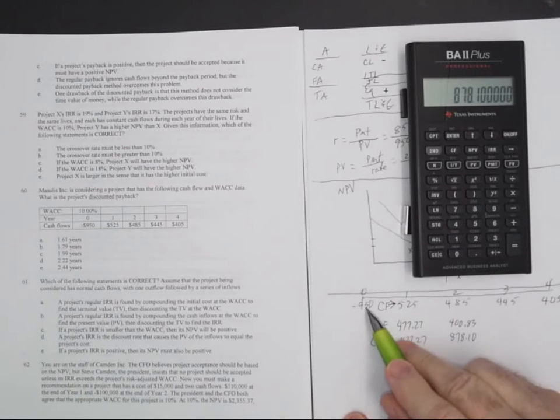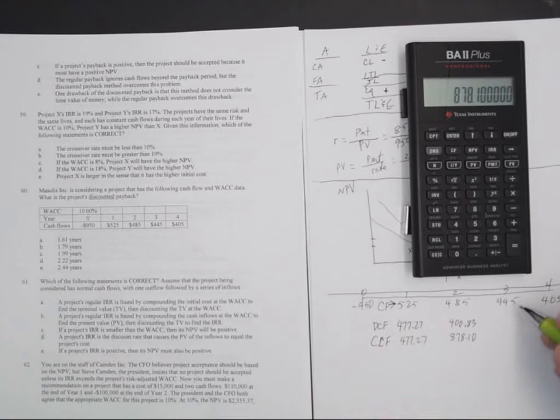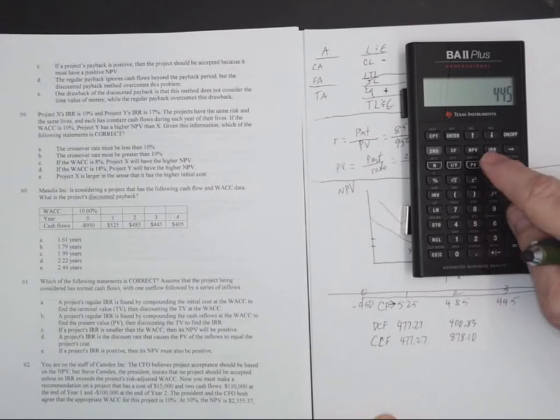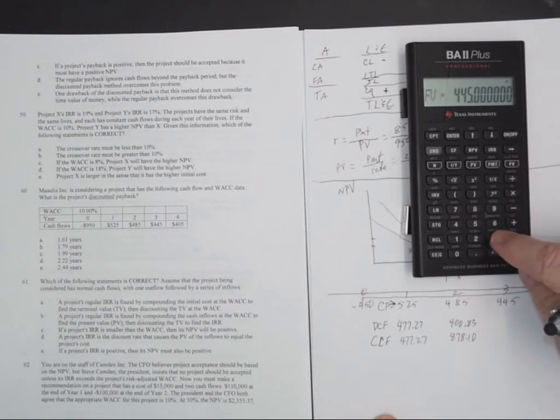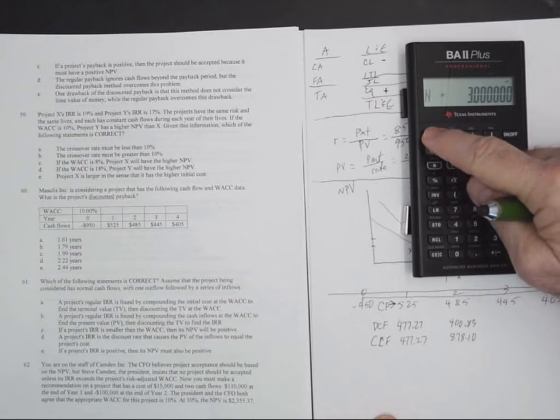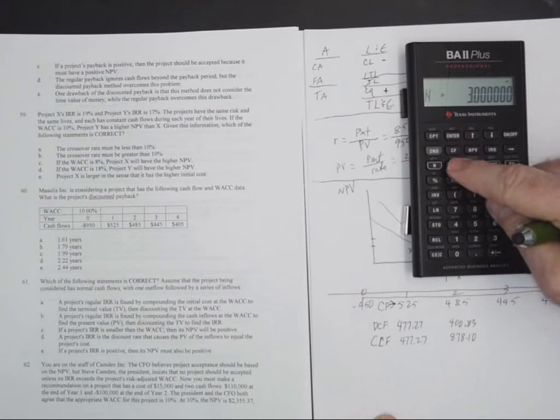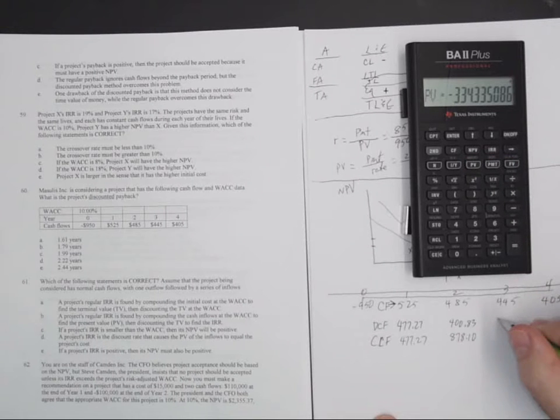So we haven't gotten to 950 yet, but it's clear that we're going to get to 950 sometime in the third year. So I'm going to put 445 as my future value. 3 is my N, and compute the present value, and it's 334.34.